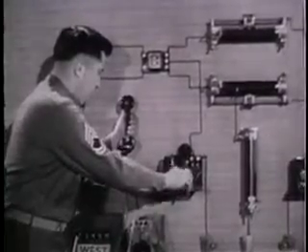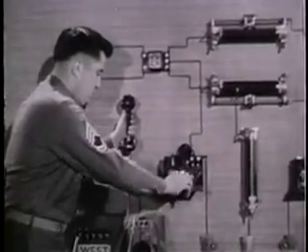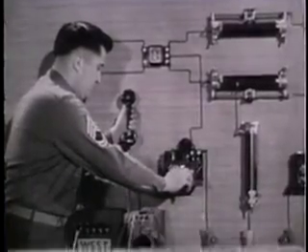So much for the simplex. Here is what we have seen so far. When the line is shorted, the telephone channel's no good.